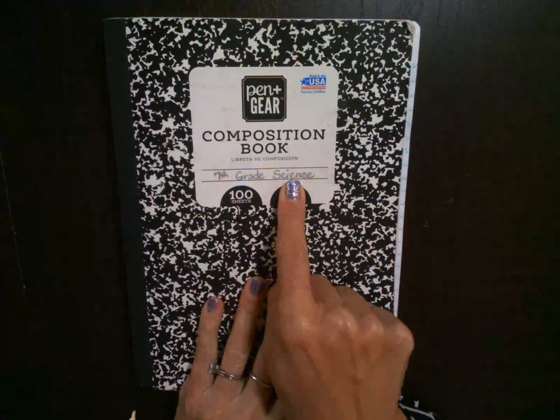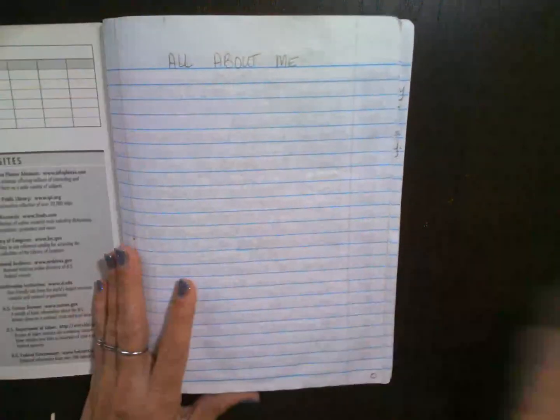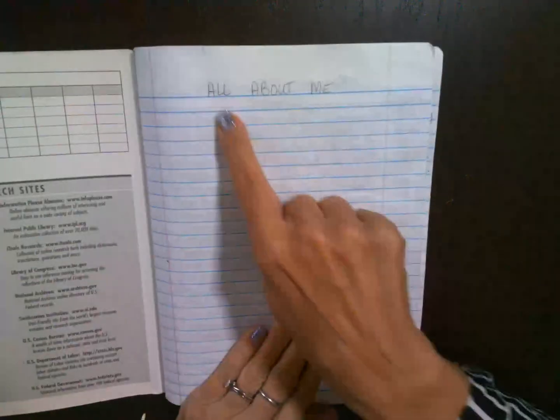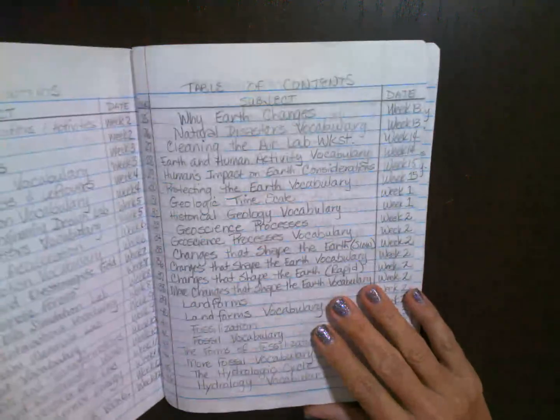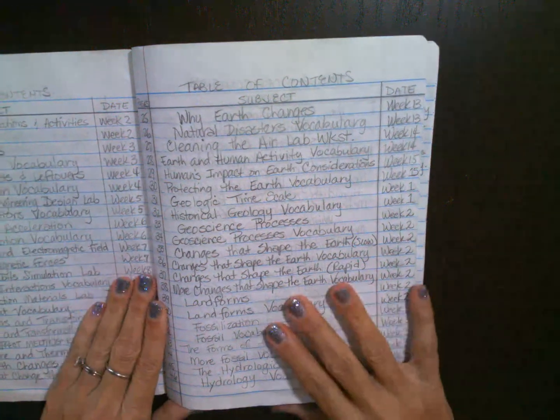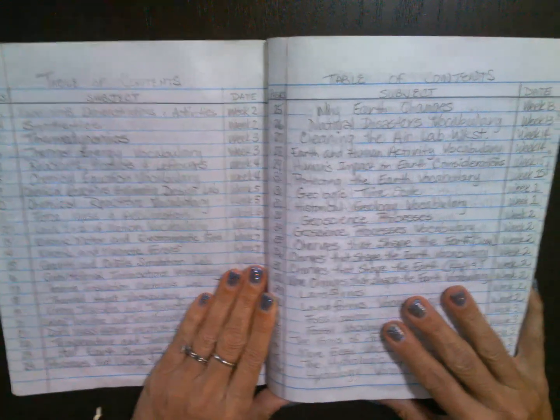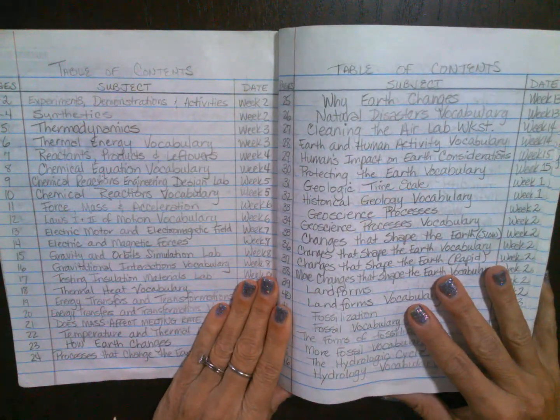And I use a regular composition notebook. The pages don't come out, so that's great about it. The very first page, students can design this any way they want. It's all about me page. They can write anything they want about themselves in there or draw it or leave it blank. Totally up to them. First 4 pages are our table of contents.